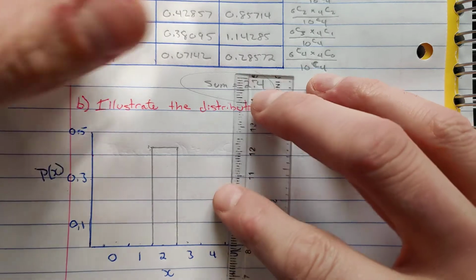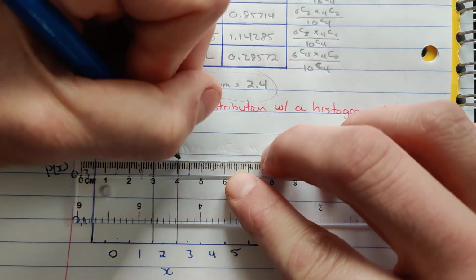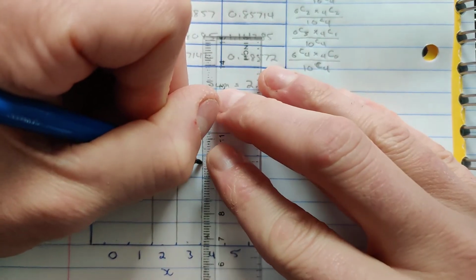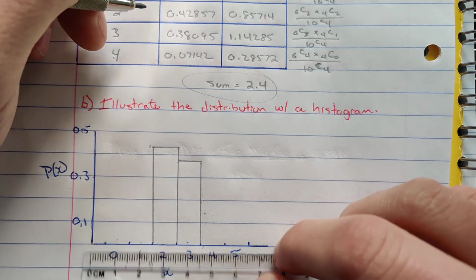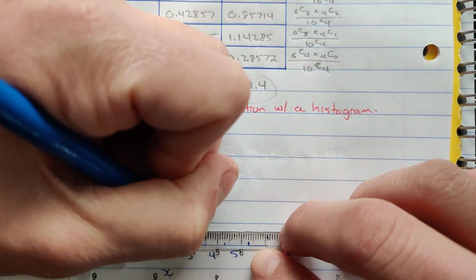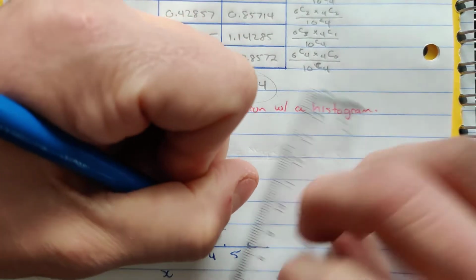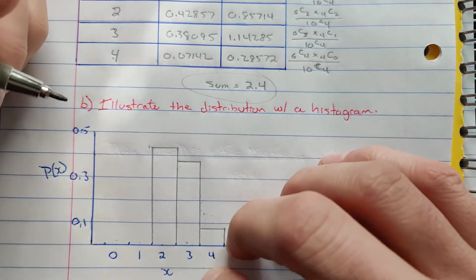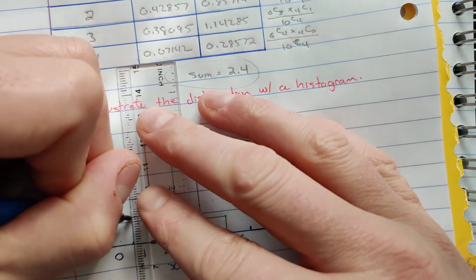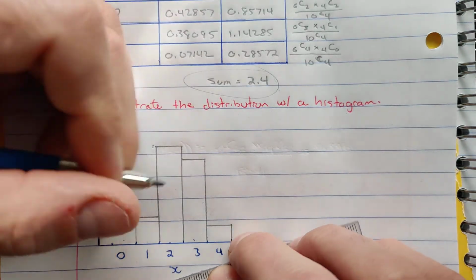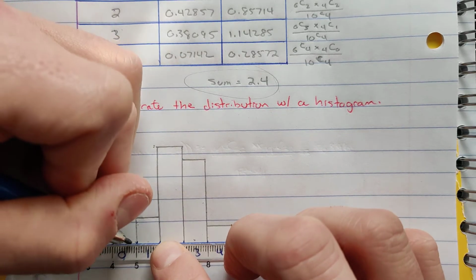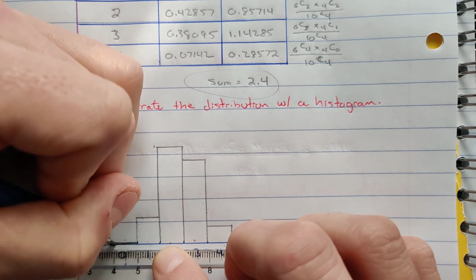And then we have 38%, so somewhere around here. And then we have 4 at 0.07, so that's going to be about 8 here-ish. 1 is at 11%, so it's going to just be slightly above the 0.1, and then 0 jelly beans is at less than 1%, so it's just going to be really low here, maybe almost a line just to show that it's there.